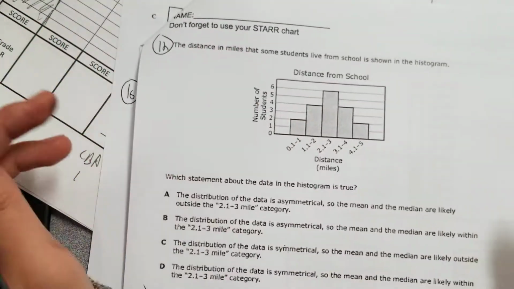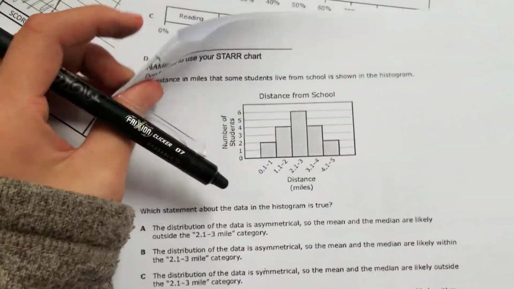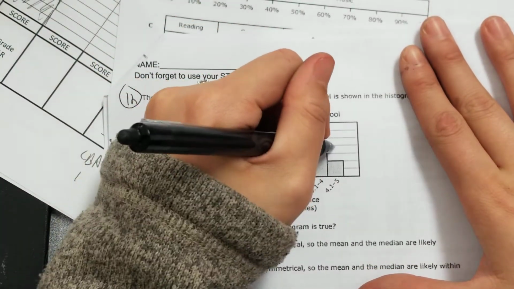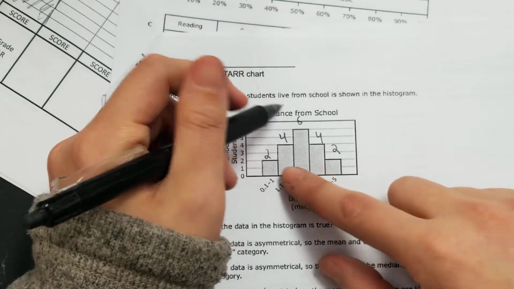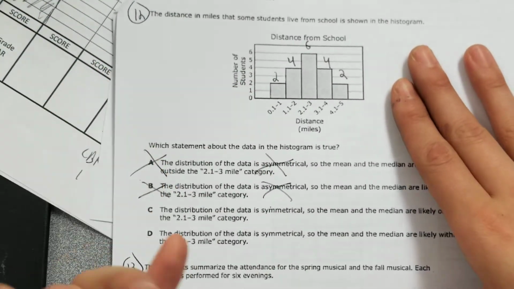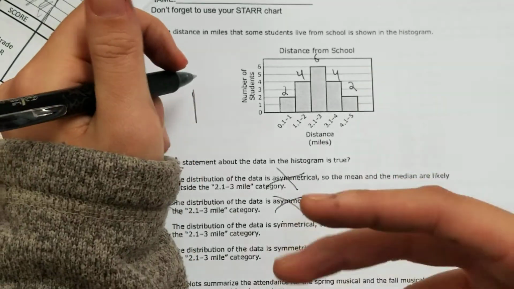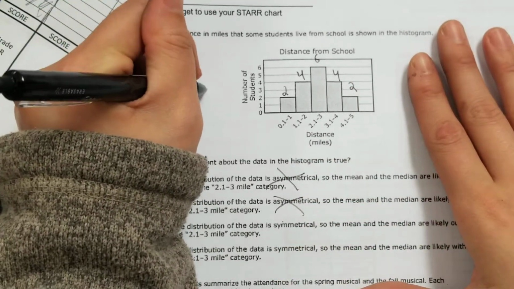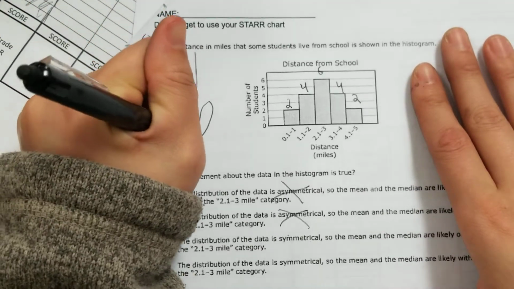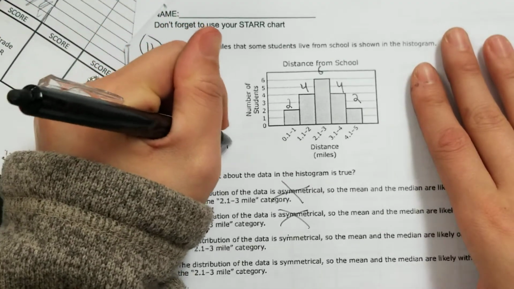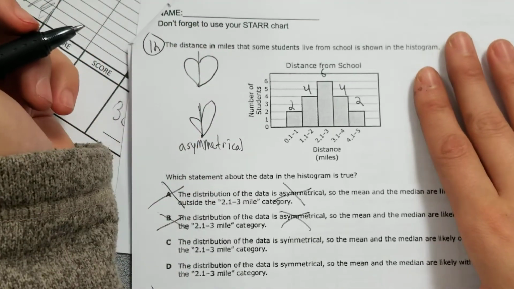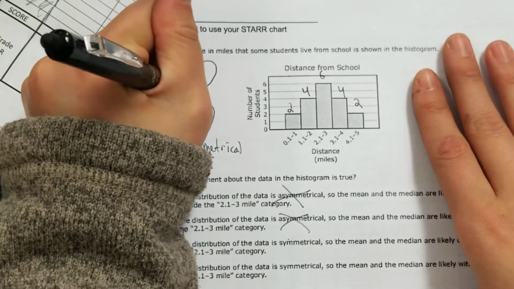Now we have the distance in miles that some students live from school. And the first thing we need to talk about is how it's symmetrical. As you can see, it's balanced on both sides, which means it can't be the ones that say it's asymmetrical. A means not, and so this would be an example of something that's asymmetrical. This would be an example of something that is mostly symmetrical.